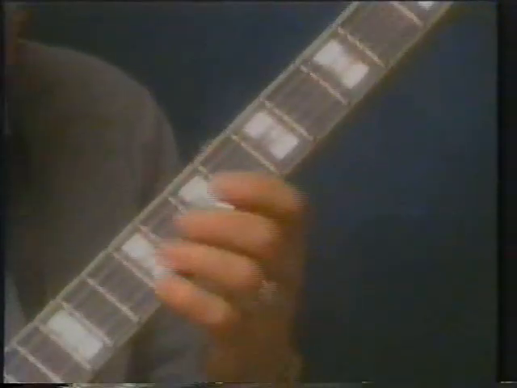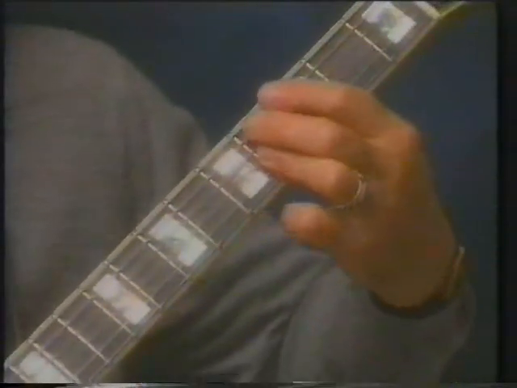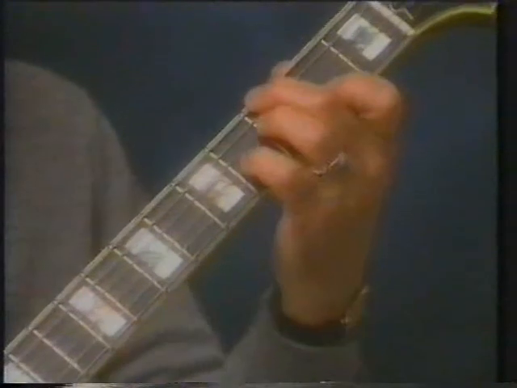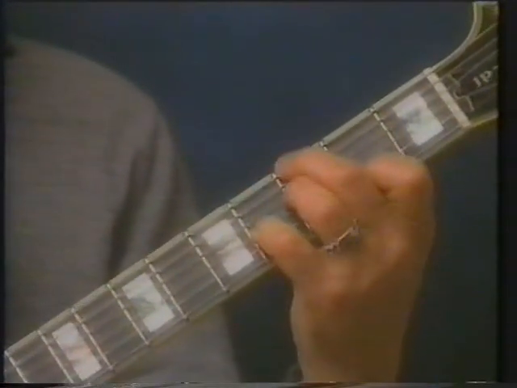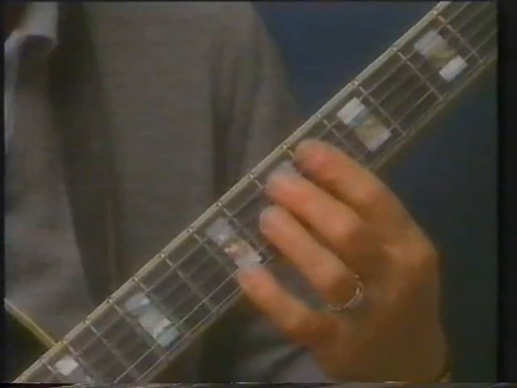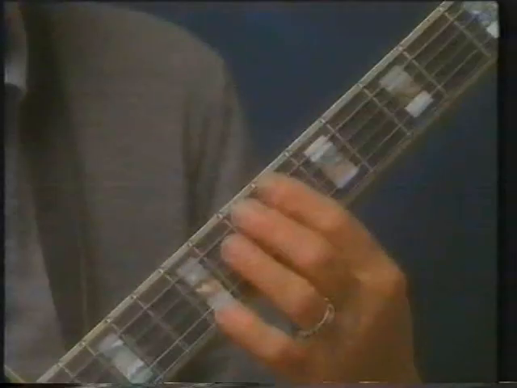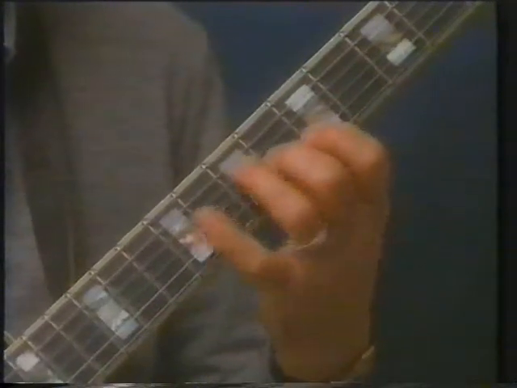So, and I'm now thinking also of D flat as a form. You can see, so in this case I'm thinking of this. So here are some lines on altered dominant seventh chords.